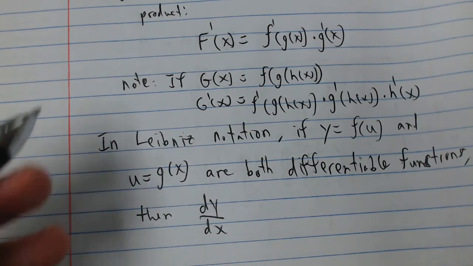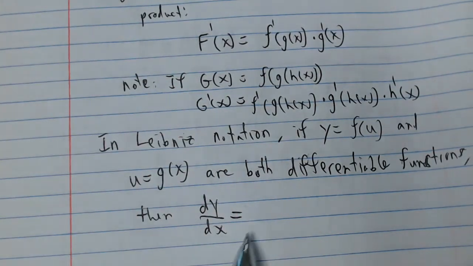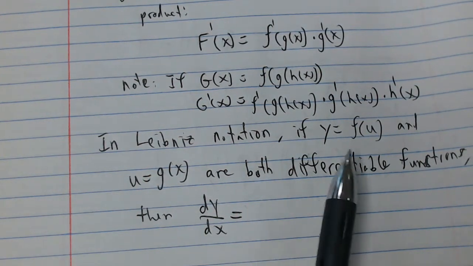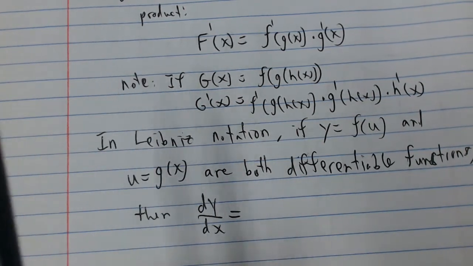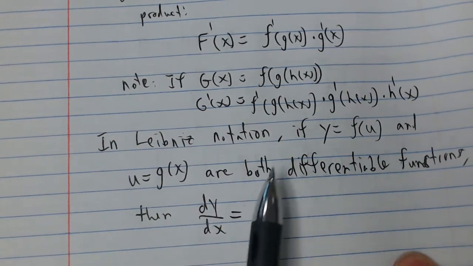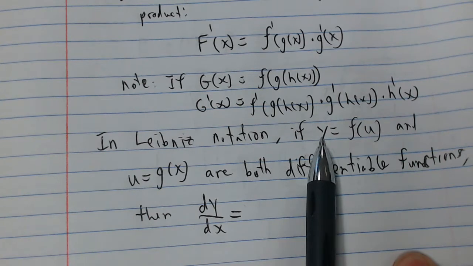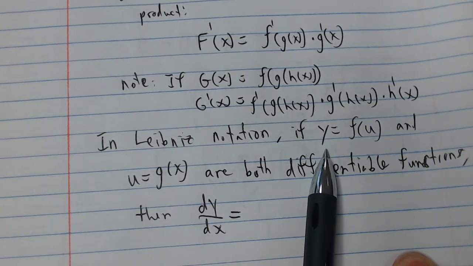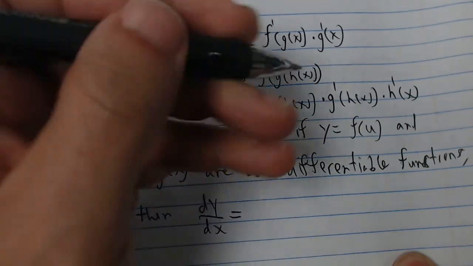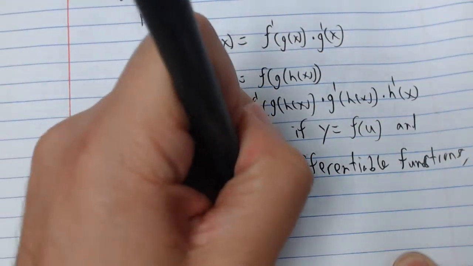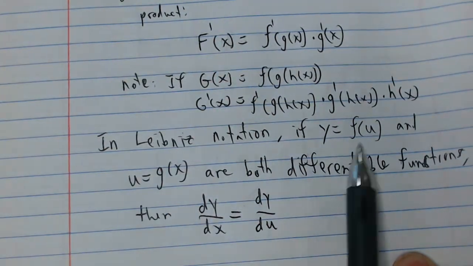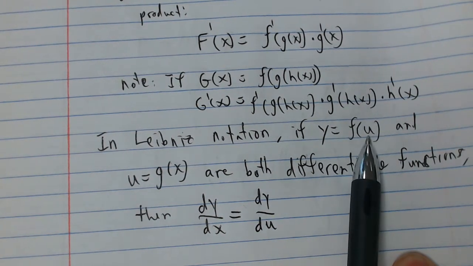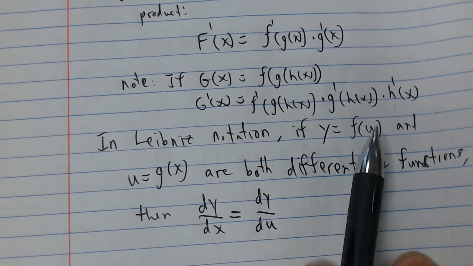So what happens here? To get dy dx, what do I need to do? Since I'm working myself outside in, first I have to get through y, and then I'll get through u. So first I find the derivative of y, which would be dy du, the derivative of y with respect to u, times the derivative of u.